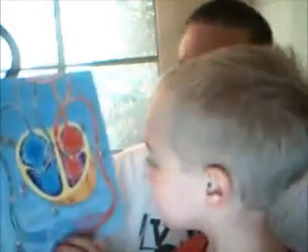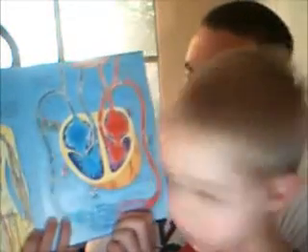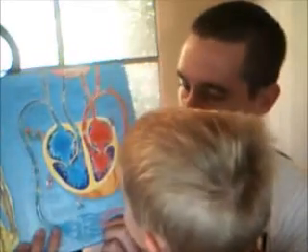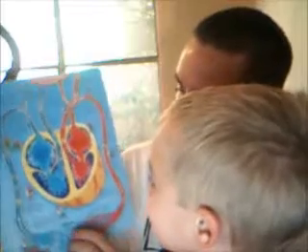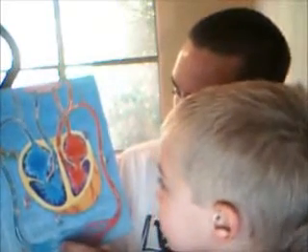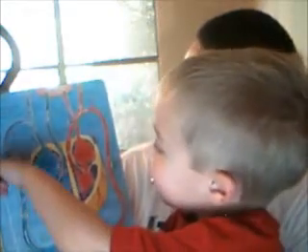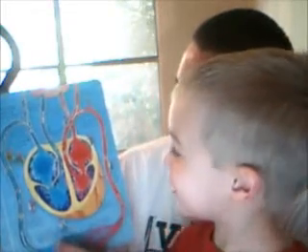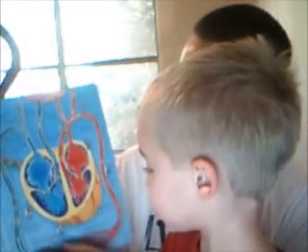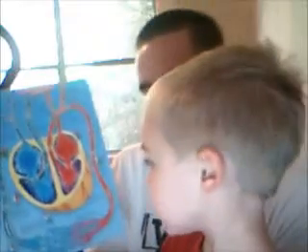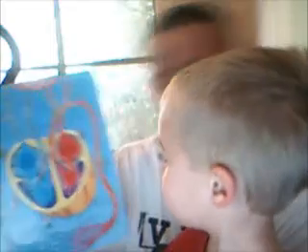What are we looking at? Is it our cardiovascular system? Yeah. So this blood here doesn't have oxygen, so it's in these tubes called what? Veins. And where do the veins take the blood?